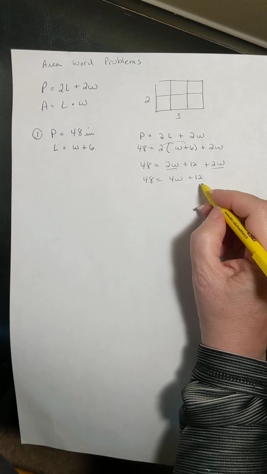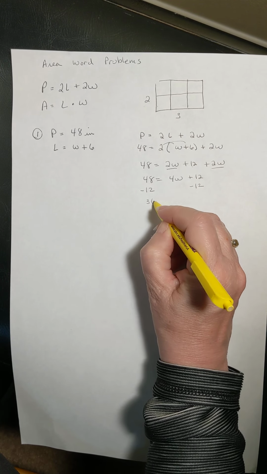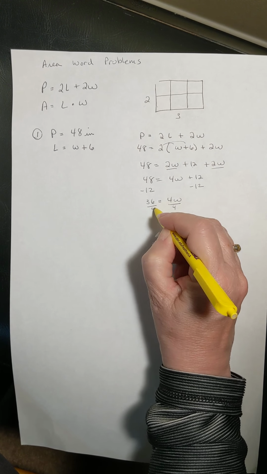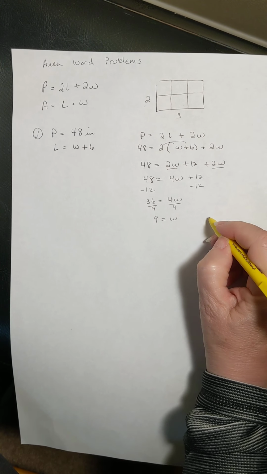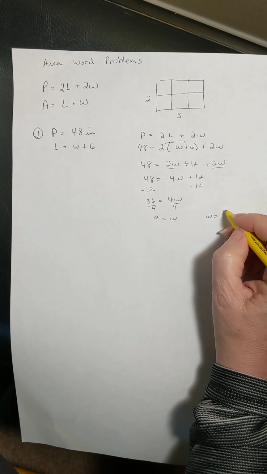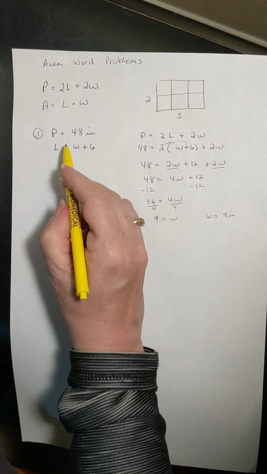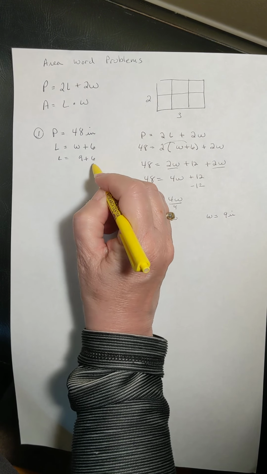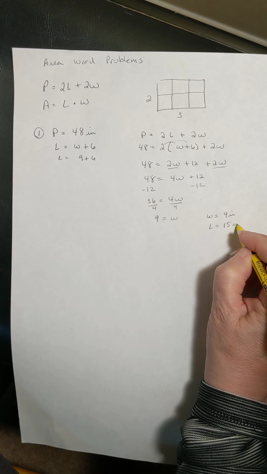Now I'm ready to solve, so I'll subtract the 12. I get 36 is equal to 4W. Divide both sides by 4. And I get 9 is equal to W. So my width would be 9 inches. And then my length is going to be 9 plus 6, so my length would be 15 inches.